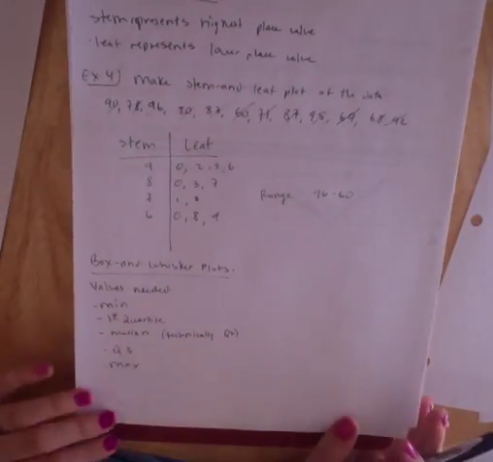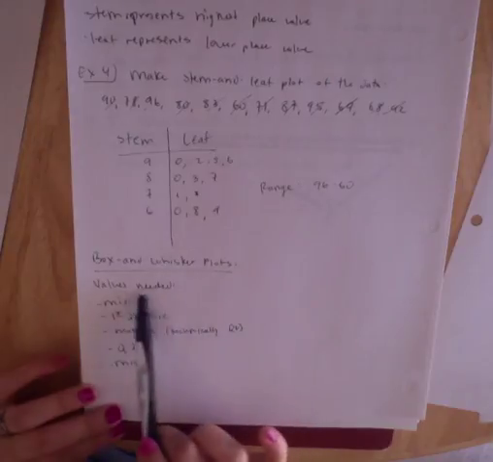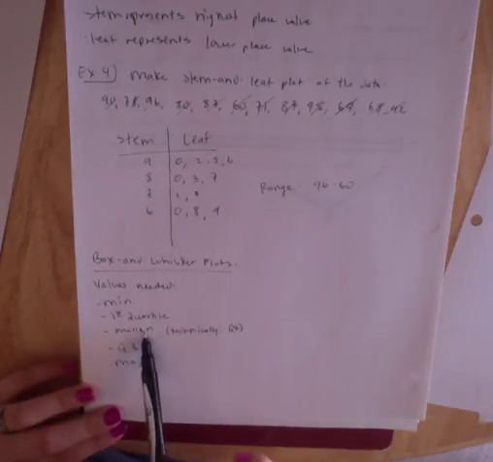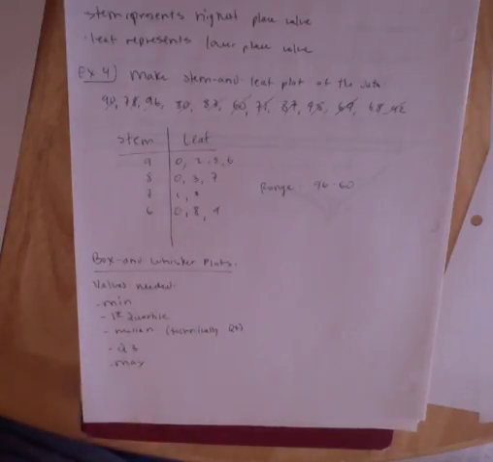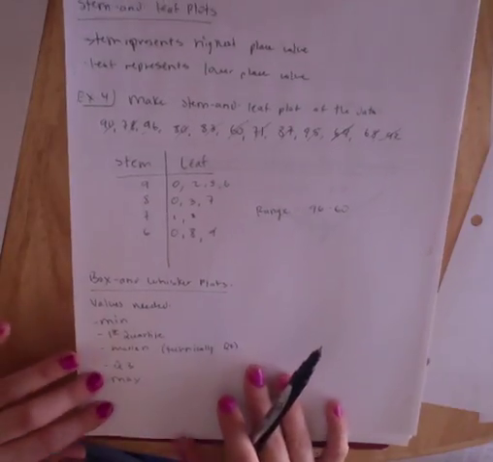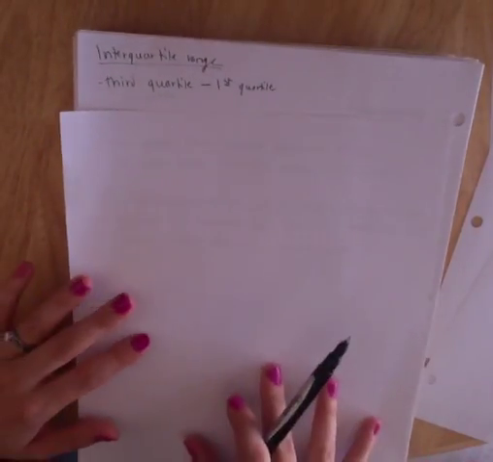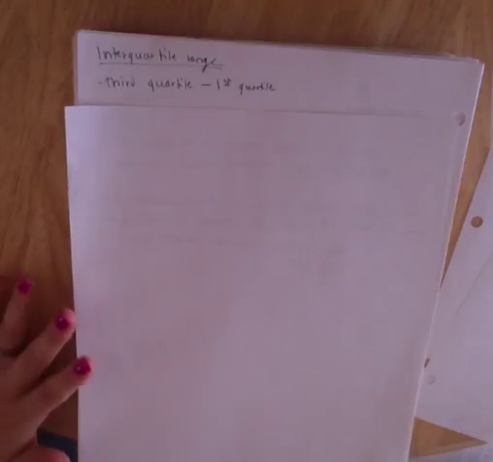They have a lot more that go into it. Box and whisker plots, the values that you will need, you'll need your minimum, your first quartile, your median, which is your second quartile, your third quartile, and your max. Now, all of those show different values, okay? Now, I'm going to show you how to do this in your calculator, okay? Now, one more couple of things before we actually get to that.